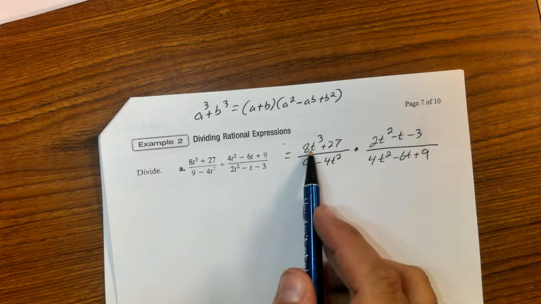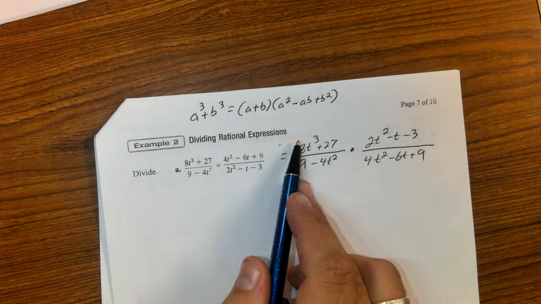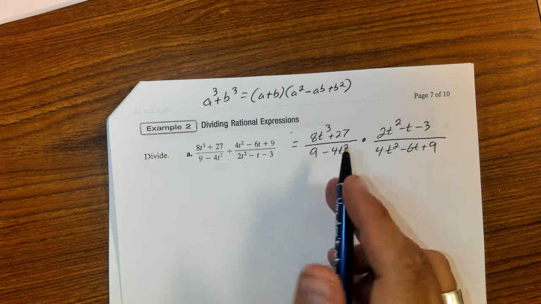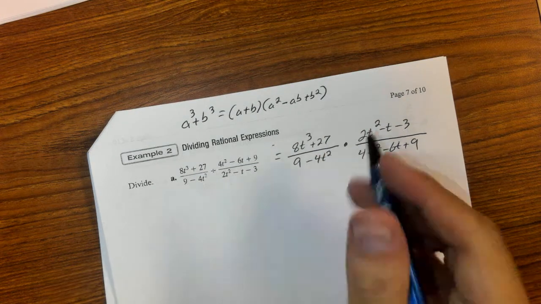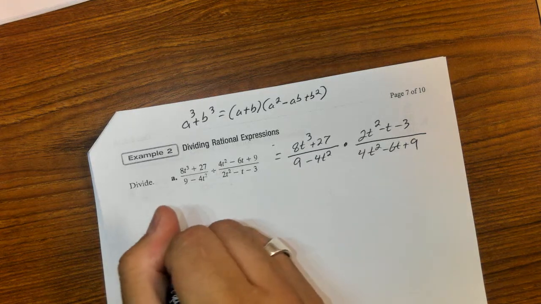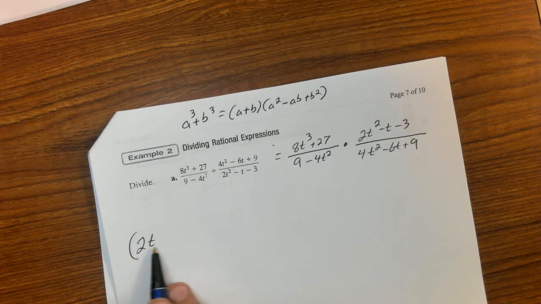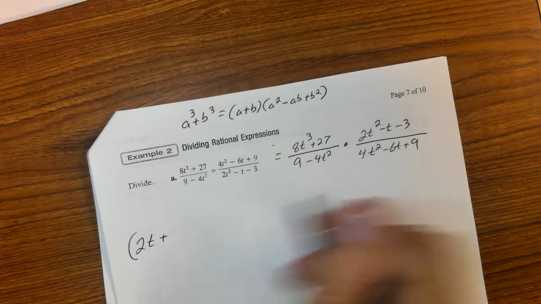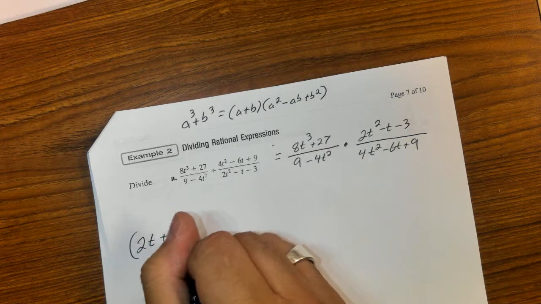So 8t cubed is a perfect cube. 27 is a perfect cube. So the way we're going to factor that, the cube root of 8t cubed is 2t. So that's going to be our first term, plus, because it's the plus sign for sum, plus 3.